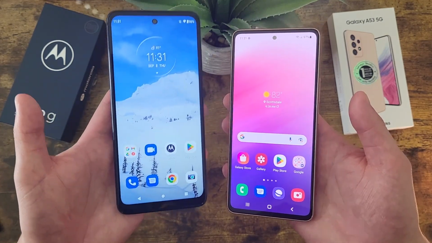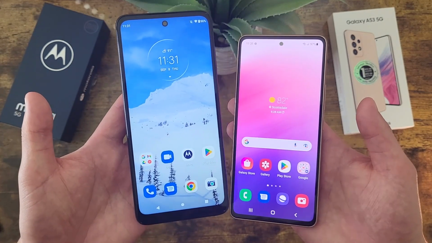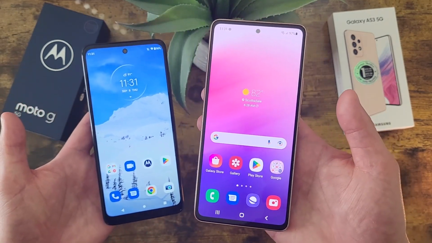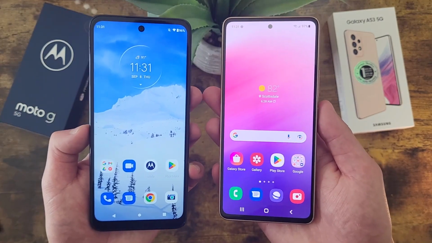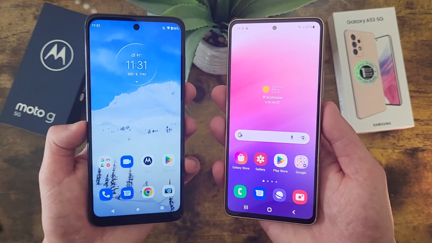But the difference here is that with the Moto G 5G, this phone supports 10W fast charging, whereas the Samsung Galaxy A53 5G supports 25W fast charging. Now this isn't really going to make a huge difference to everyone. It really depends on how you're actually using your phone.